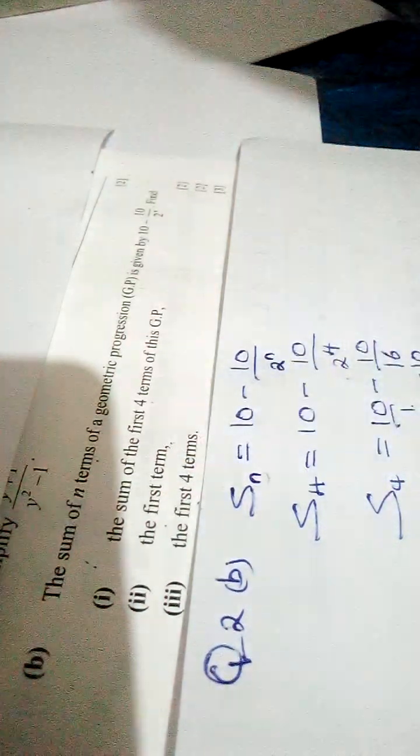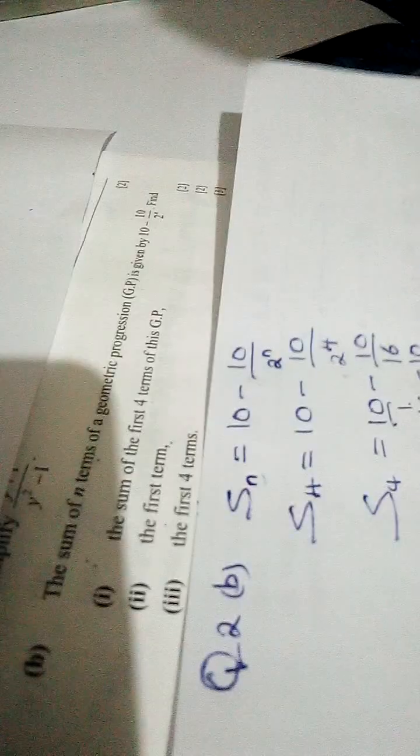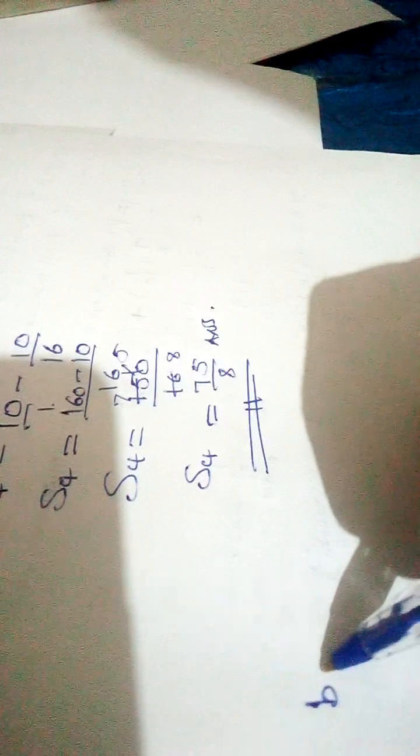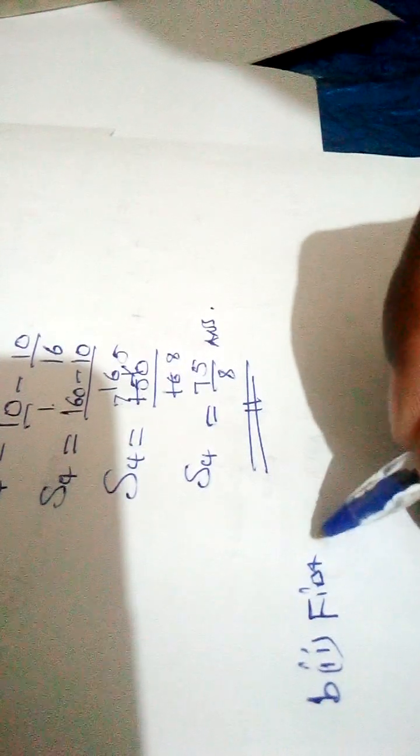How you find the first term is very, very simple. Please take note, this was B1. Now let's move on to B2. We are finding the first term. So how do you find the first term?